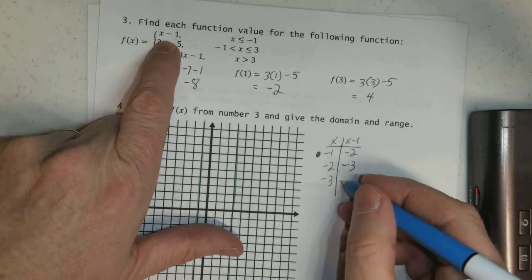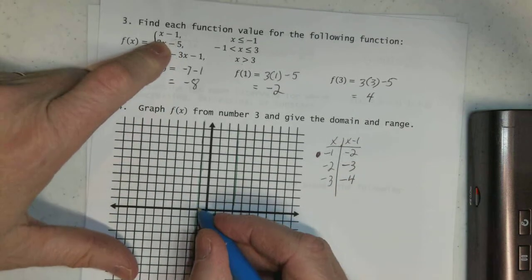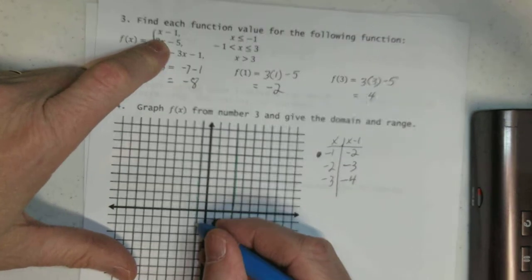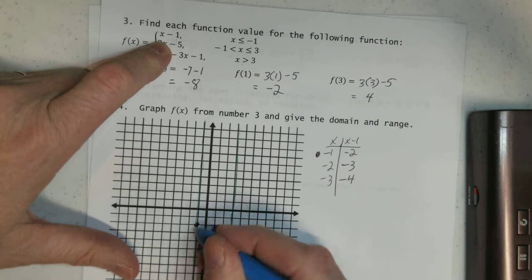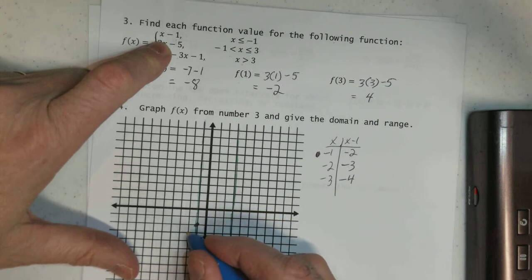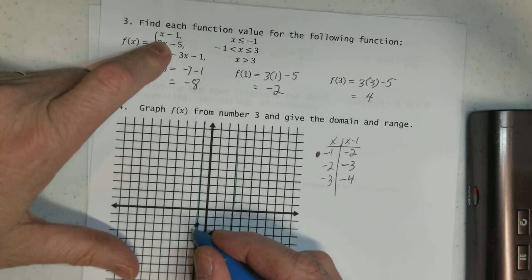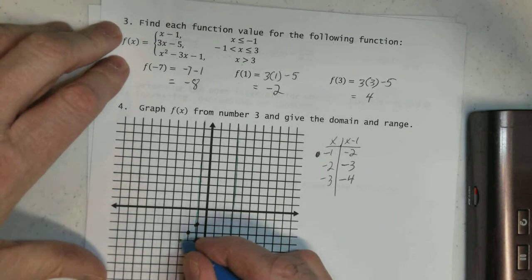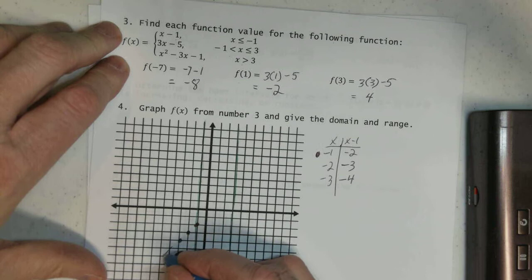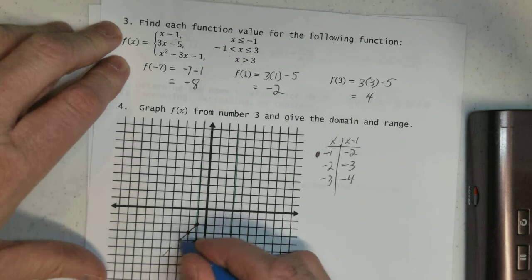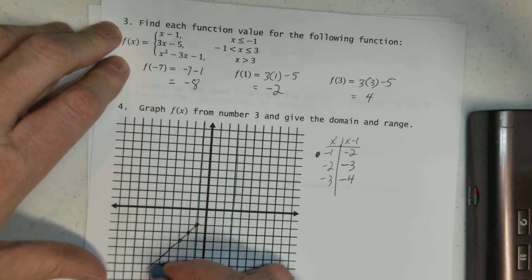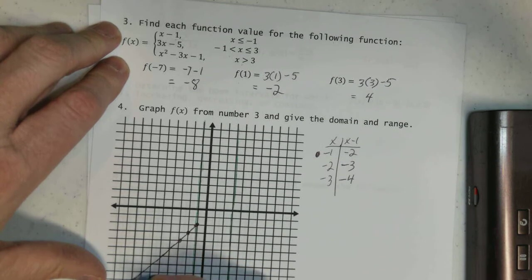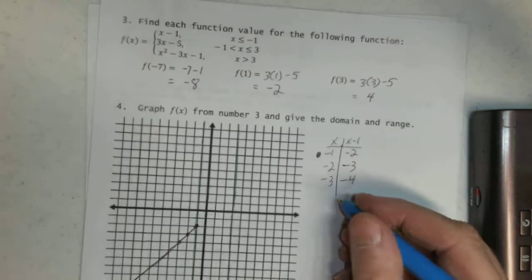Negative 3 minus 1 is negative 4. So I'm going to write negative 1, negative 2, negative 2, negative 3, negative 3, negative 4, and so on. So it looks to me like we're following that diagonal of those units there for that part of it.